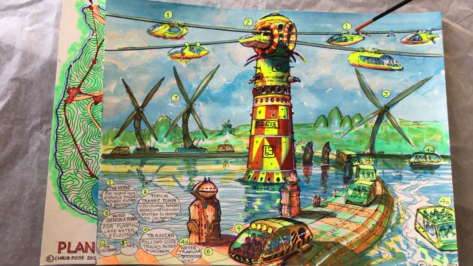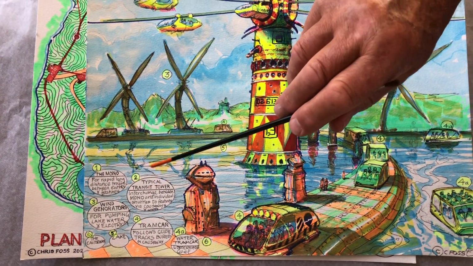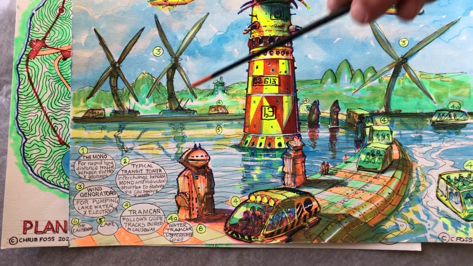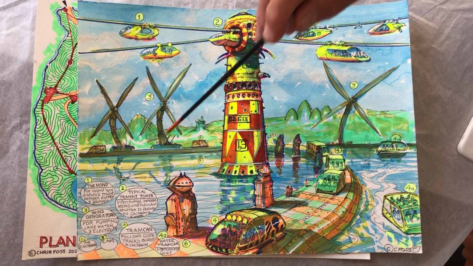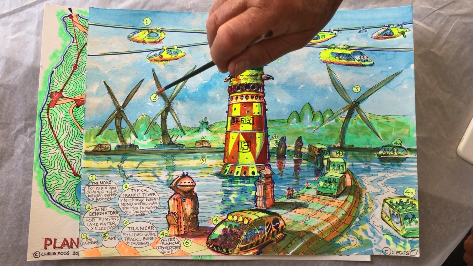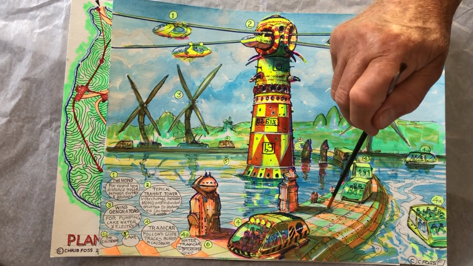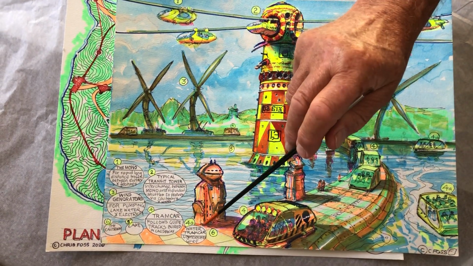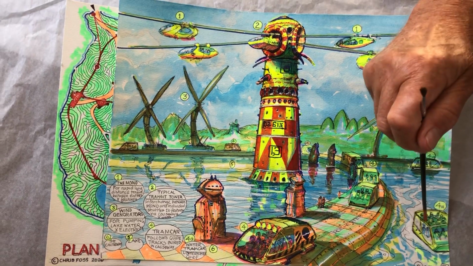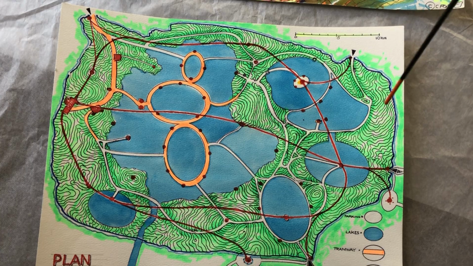So you've got monorail, number one. You've got typical transit tower, which is number 2. You've then got the wind generators, number 3. You've got the tram cars, number 4, running on the causeway. You've got the lake, the causeway, and then you've also got the water tram cars. And there again, this is that overall plan.